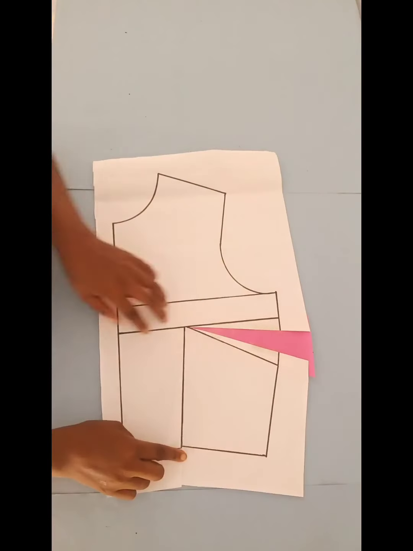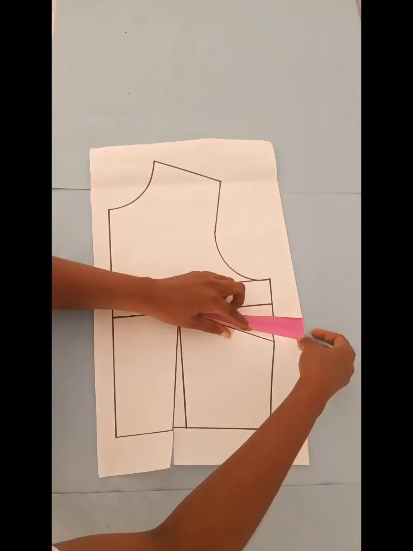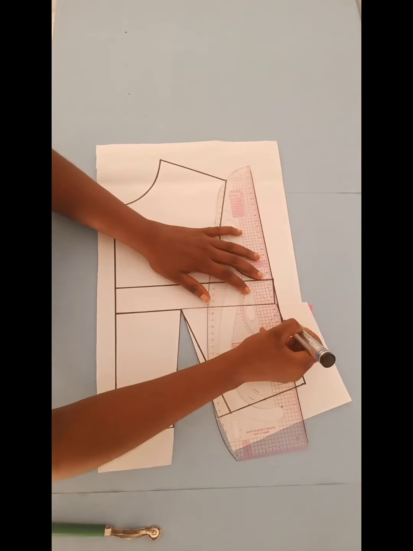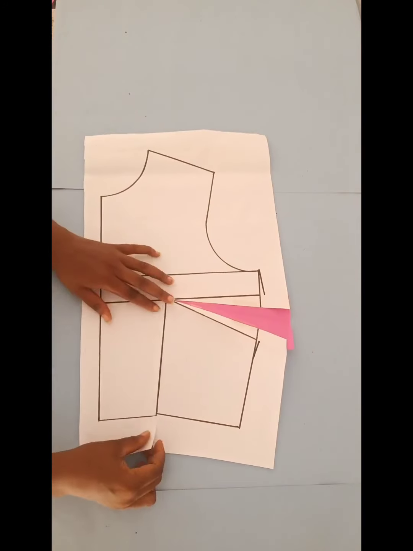Now if you don't know how to draft a basic bodice, I have left a link in the description box for you to check it out so you can follow along with what we're doing.